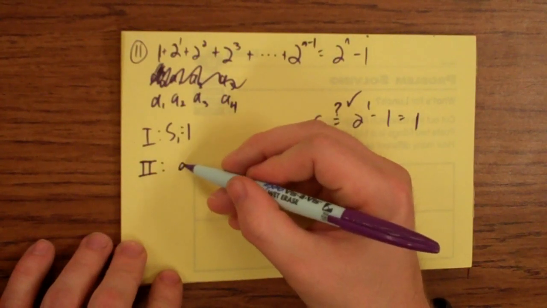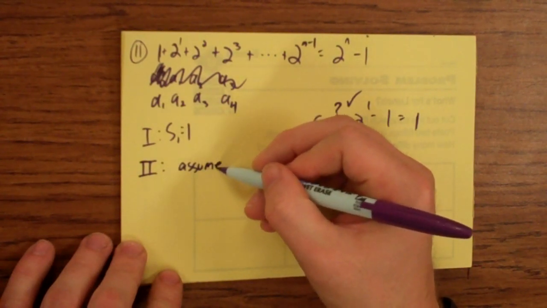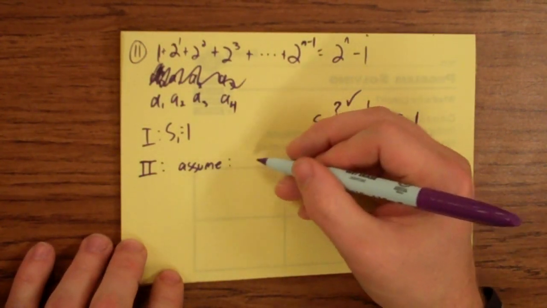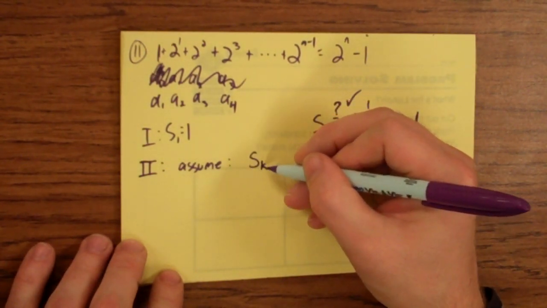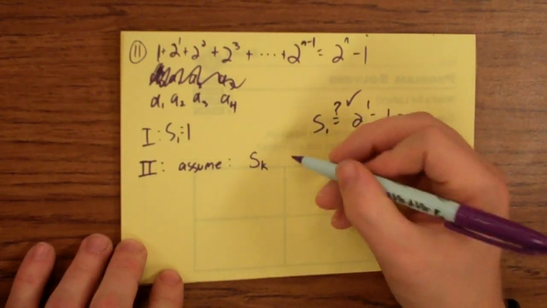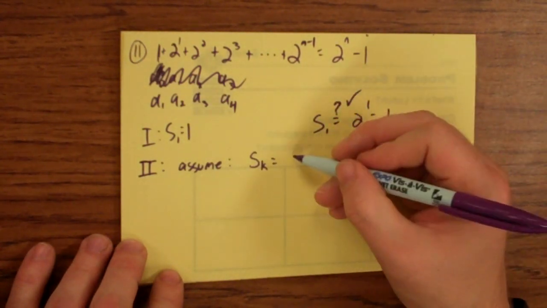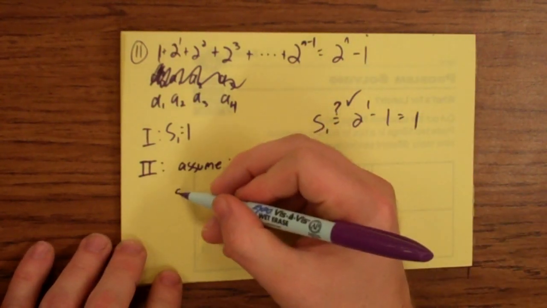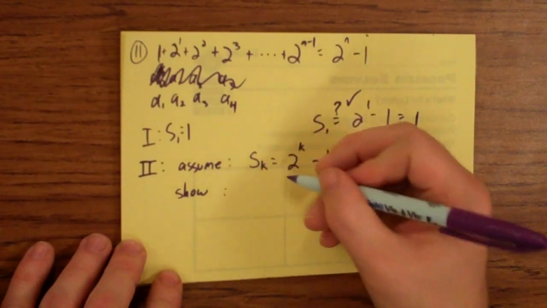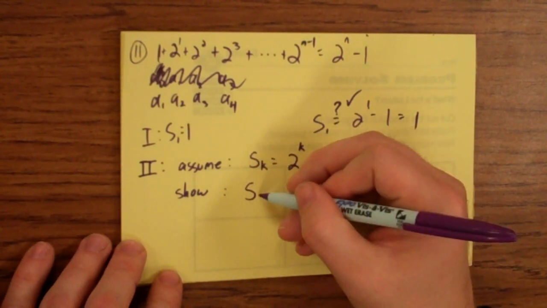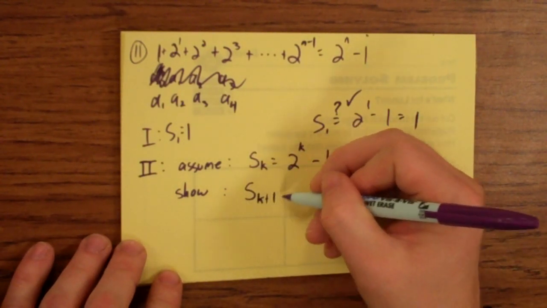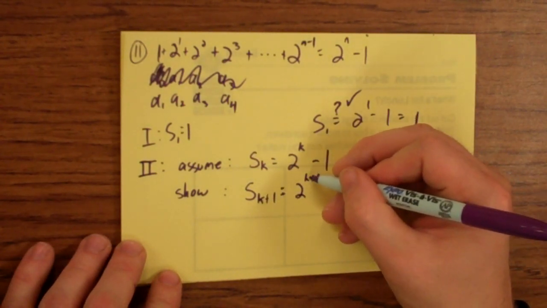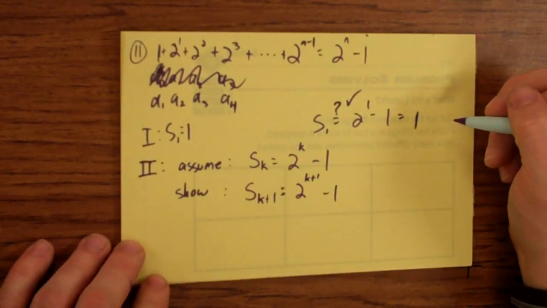First part of part 2 is assume. That's the easy part. We're going to assume what? That to find the sum of the first k powers of 2, I can use this formula. So it'd be 2 to the k, and then subtract 1. Then I want to show that for the next term, if I want to add on the next term, I could also use this formula. 2 to the k plus 1 minus 1.